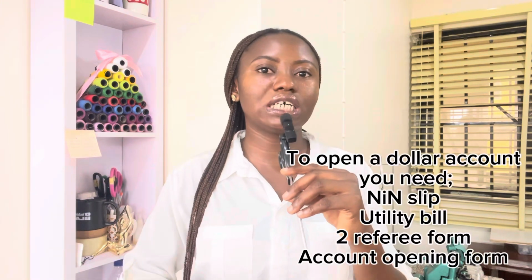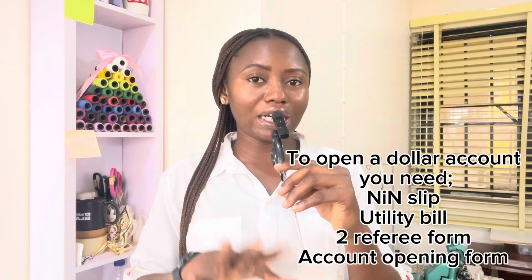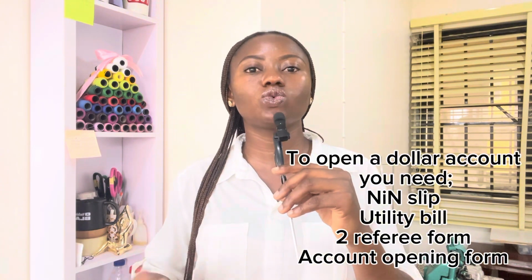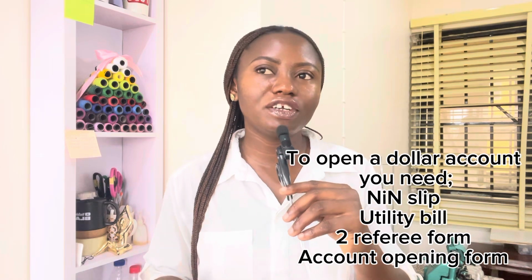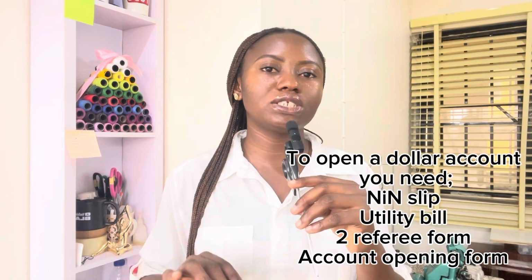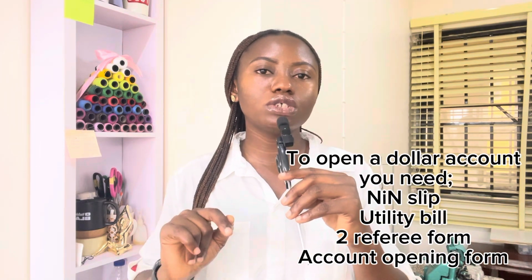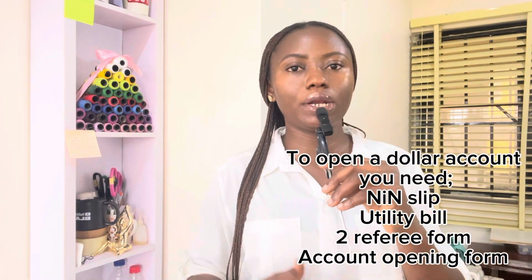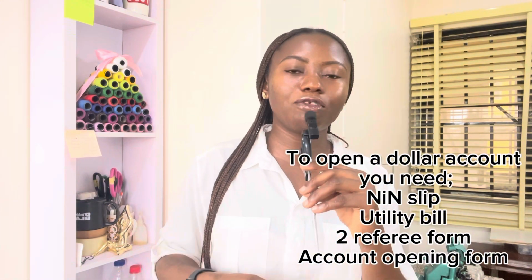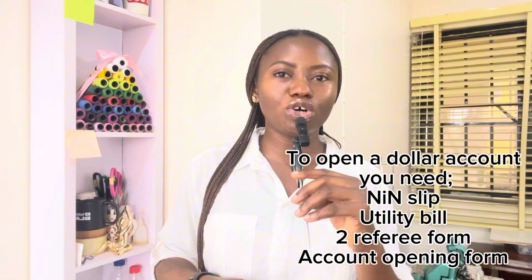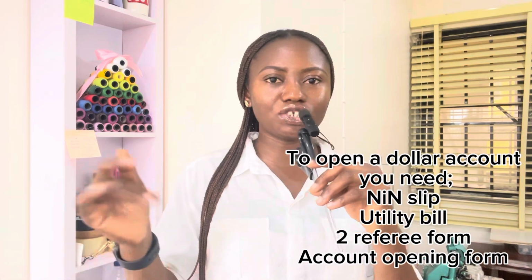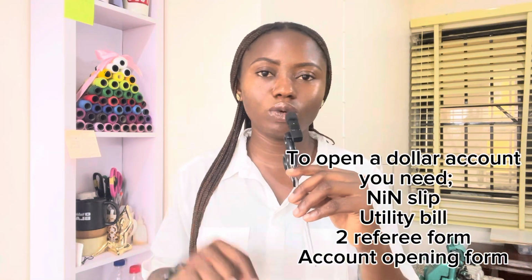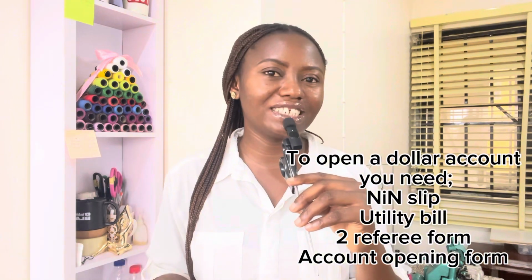These are the documents that you are going to need. For you to open a domiciliary account, you will need your verified NIN. Make sure that your NIN is working perfectly. And then you also need your utility bill. That's another reason why I had to go and update my information, because I've also changed address. Because of marriage, my address has changed, so I had to update that first. So you need to go with the utility bill of where you live as well as the NIN slip.